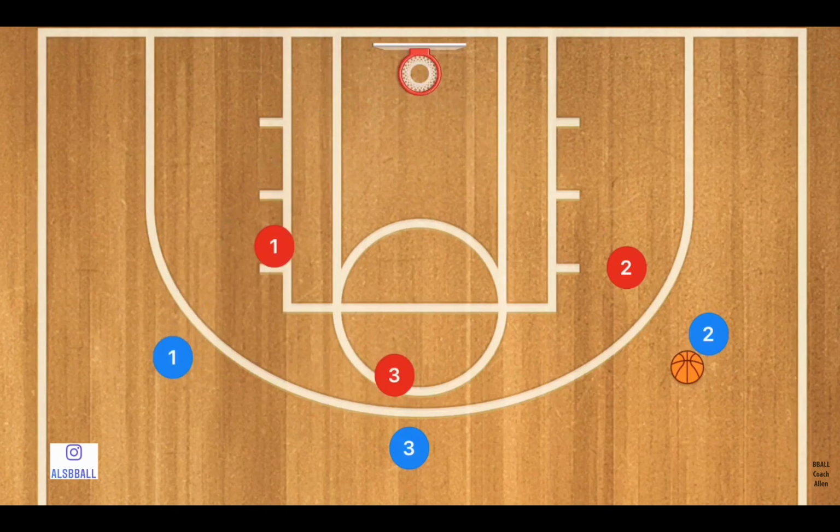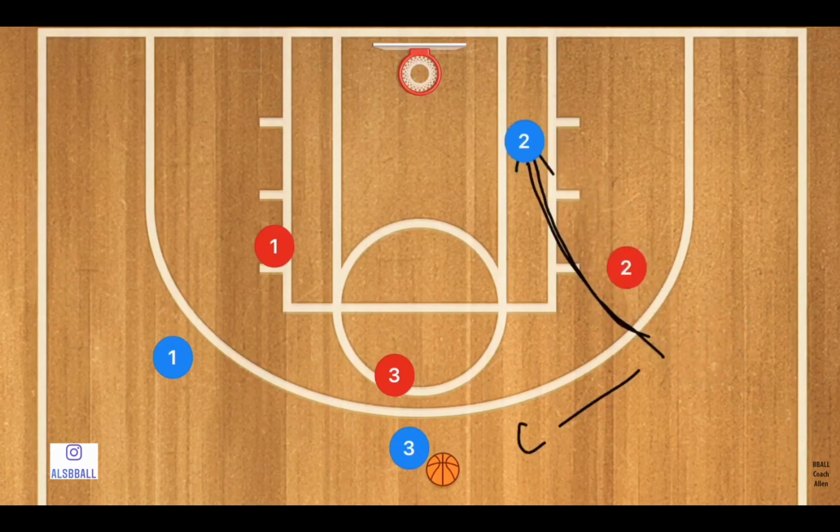Next, if player 2 is doing a pass and cut, which is what we just did with player 1, he's going to pass over to player 3. He is then going to cut towards the rim, and he's going to try and cut in front of player 2 so that he has an open lane for a layup.